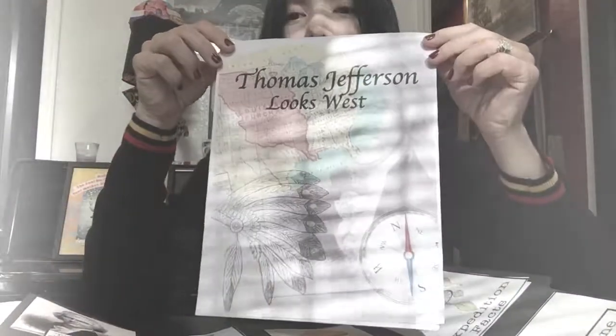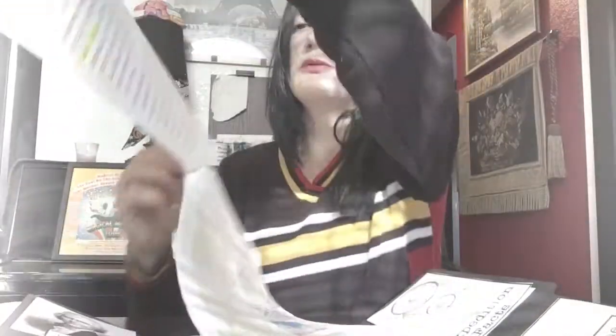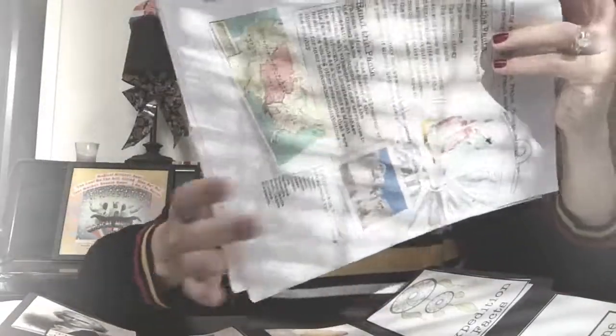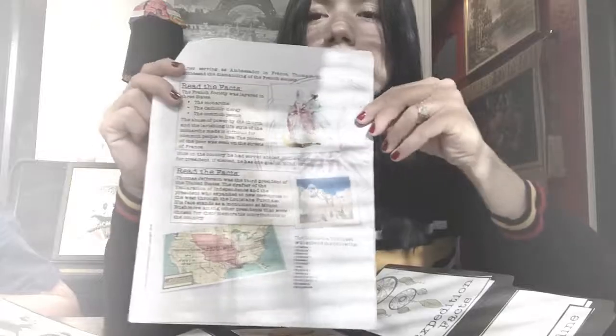So as you can see, we finished that, and then we moved into the Lewis and Clark expedition. And I have titled the reader Thomas Jefferson Looks West. This will be the title page of your reader. And then of course, I like to start my readers either laying out facts or providing vocabulary words that would be difficult for your student to pronounce or understand. So those would be the facts, and then this is how the readers look inside.